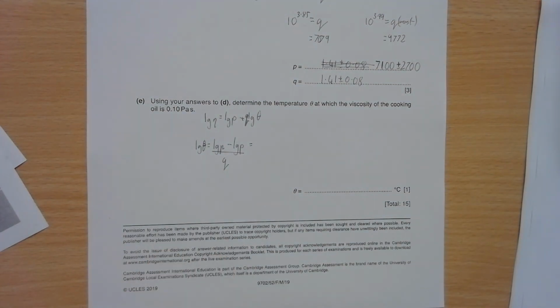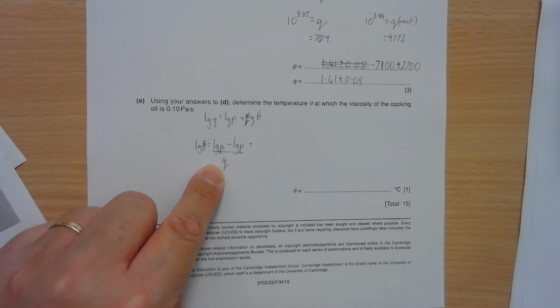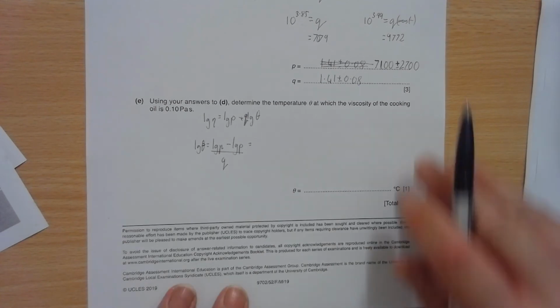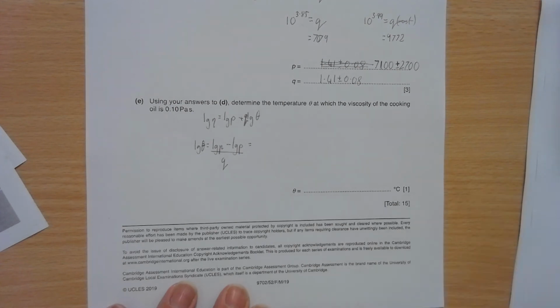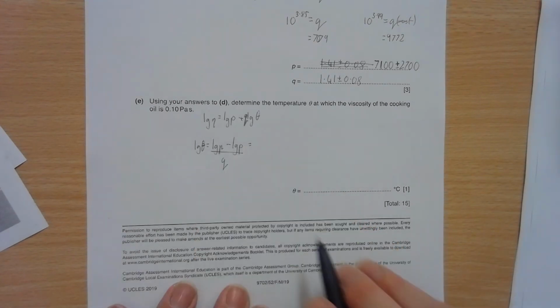Okay, but basically you're substituting in numbers. So you're finding out what that is, and then you could take some read values. You could do it that way, but really it says use your answers to D, so it wants you to find it using P and Q. So you've got your values, they're from the gradient. You could just rearrange y equals mx plus c and use gradient and intercept, but this way is probably going to be easier. So we want to find out what log base 10 of the viscosity is, and we need to find the log base 10 of the constant P. So we just find those and we substitute.